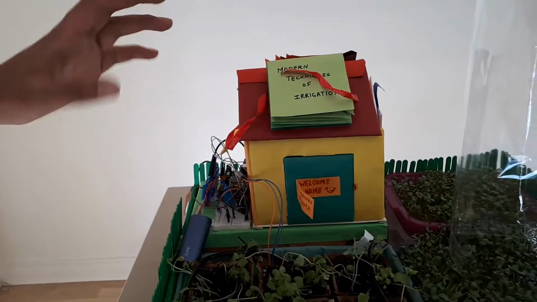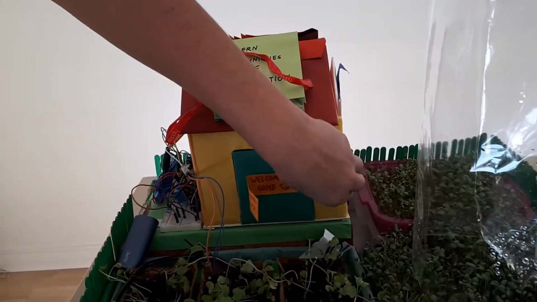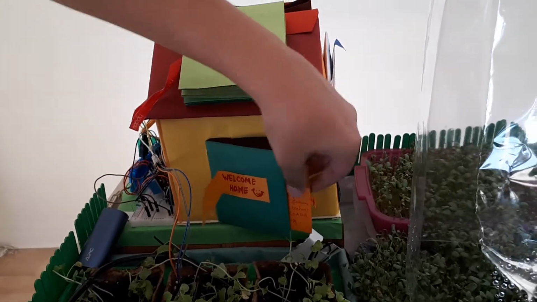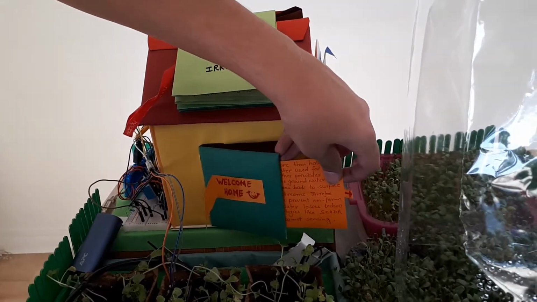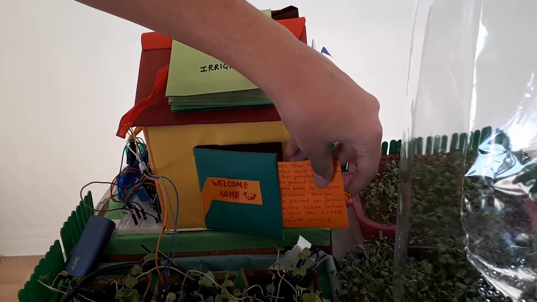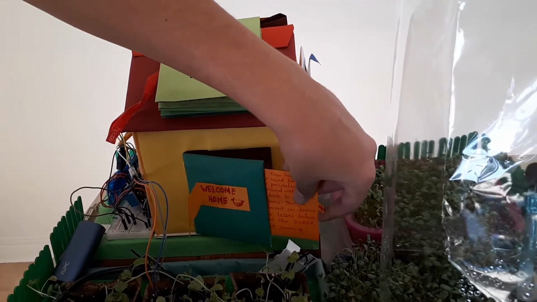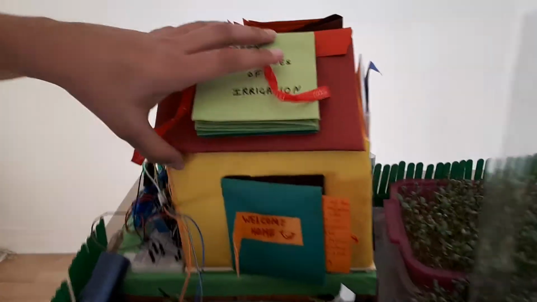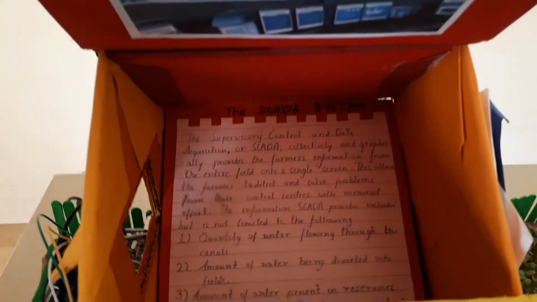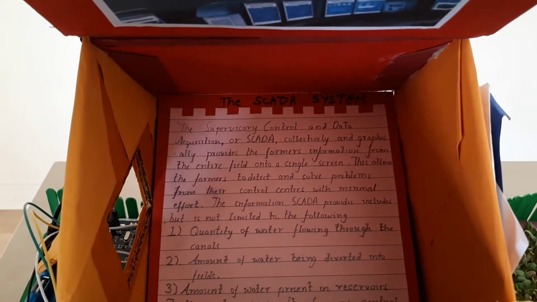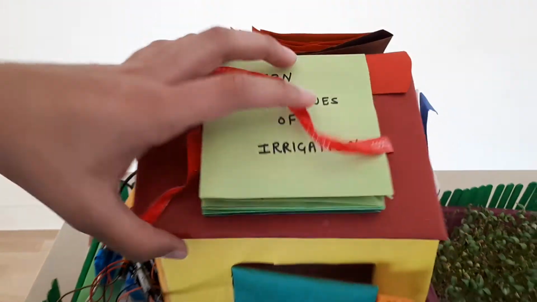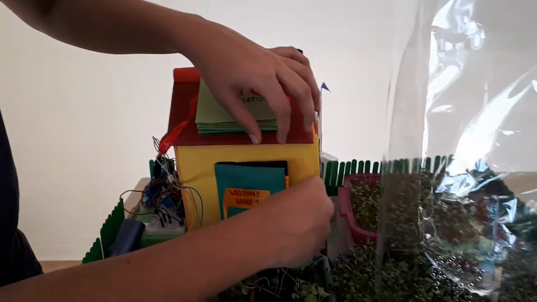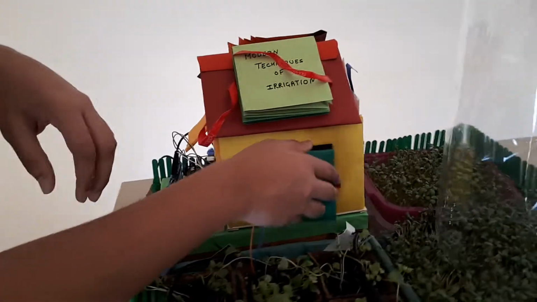The next thing after modern is the future, and in the future, that's my name. In the future, in the doorway, I've actually written this information, which is about the SCADA systems and remote sensing and everything that is actually going to be used in the future. And if we actually see inside the house, I've written some more information. I've gone in depth with the SCADA systems. So I'll be taking pictures of all of this, of this entire house, and will be putting them in the USB key along with this video.